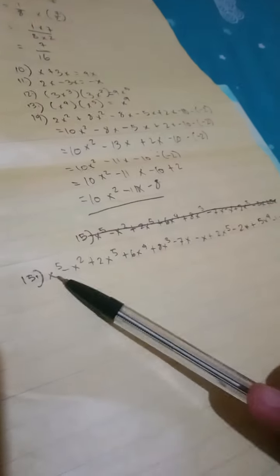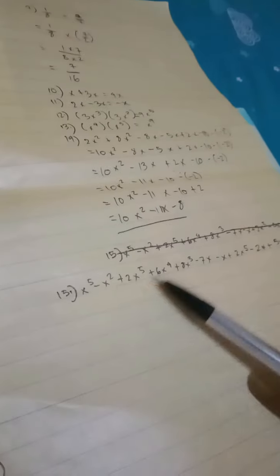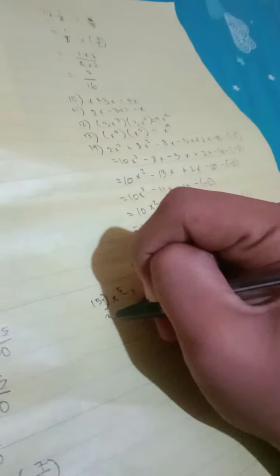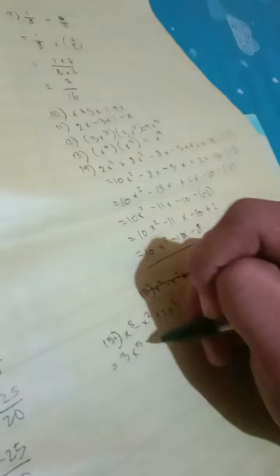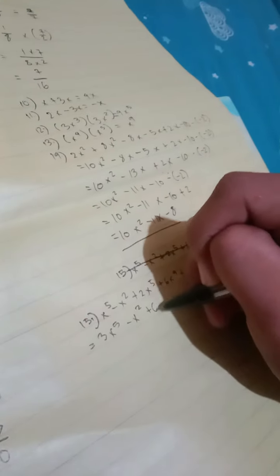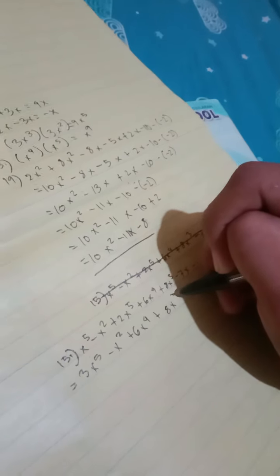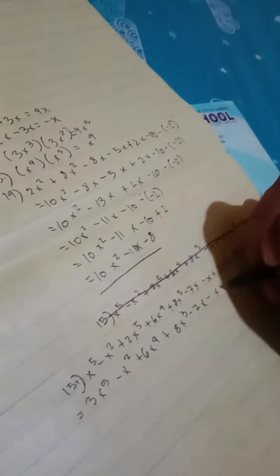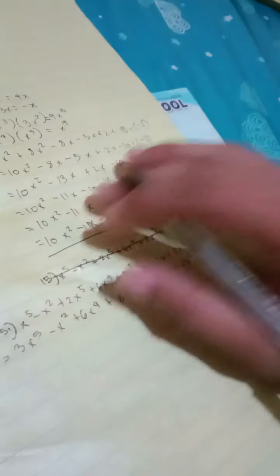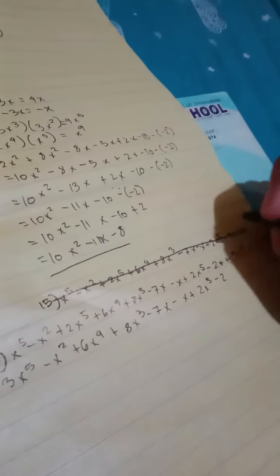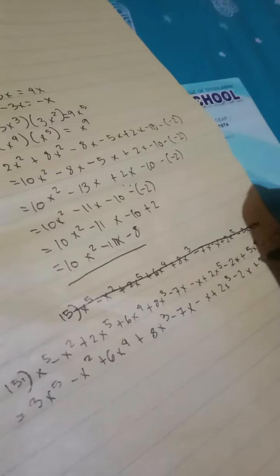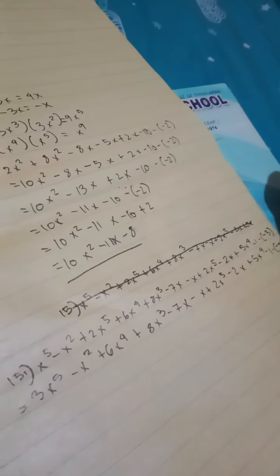First, combine the x to the power of 5 and 2x to the power of 5 to get 3x to the power of 5. 3x to the power of 5 equals negative x squared plus 6x to the 4 plus 8x to the 3 minus 7x plus 6 plus x, negative 2x plus 5x to the 4, negative 3.